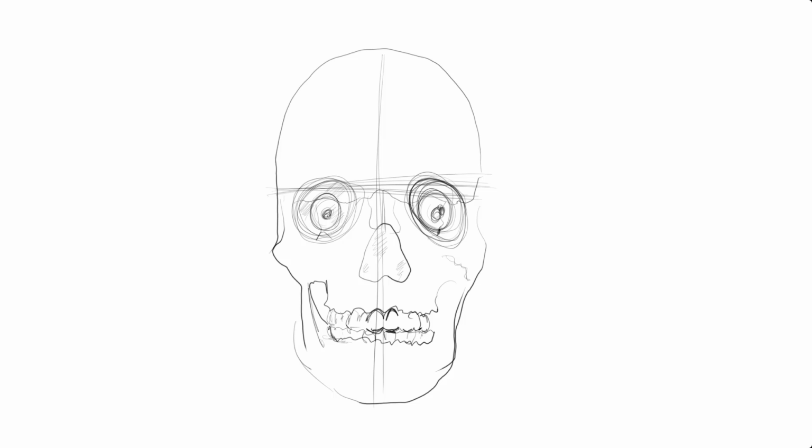We are just putting in our knowledge of observation. So observe clearly, observe very thoroughly the human skull and the human figure.